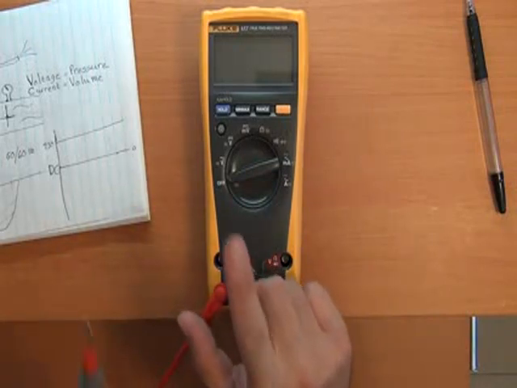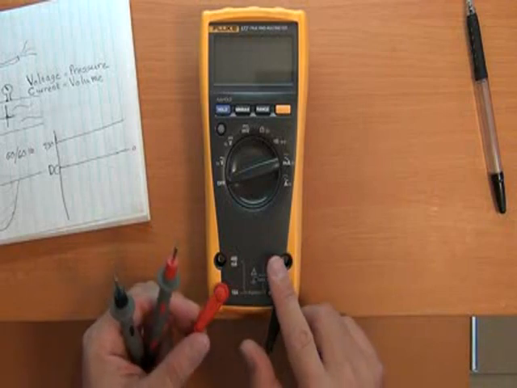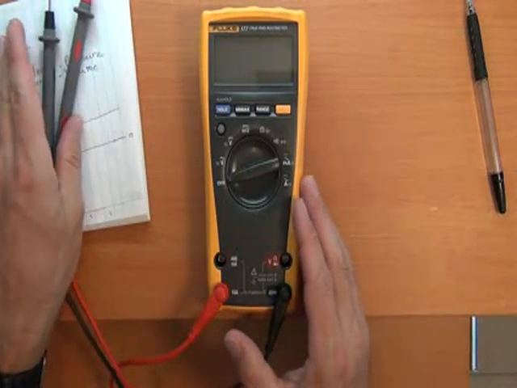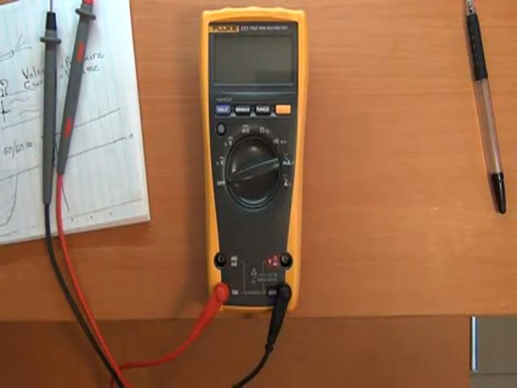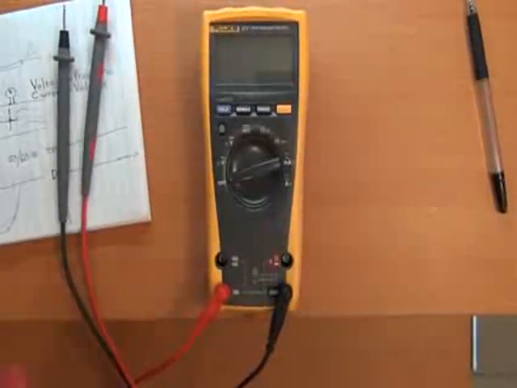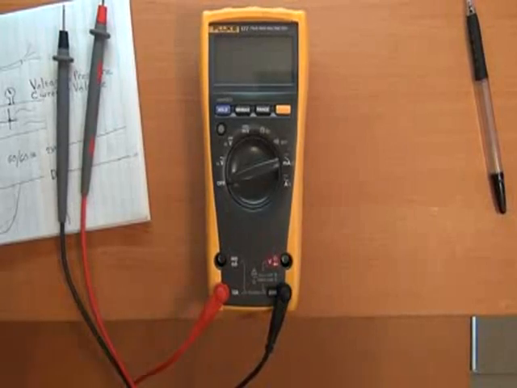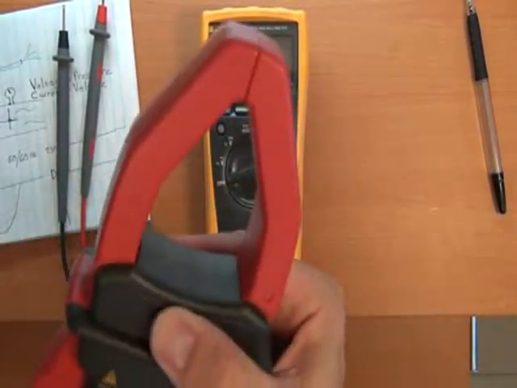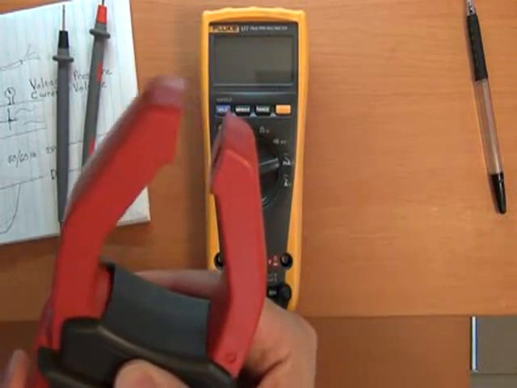The caveat to that is you can measure current in a safer way, and that is something you can do with a current tap. As I said, you can do it with a current tap, or you can do it with a special multimeter that has a clamp.